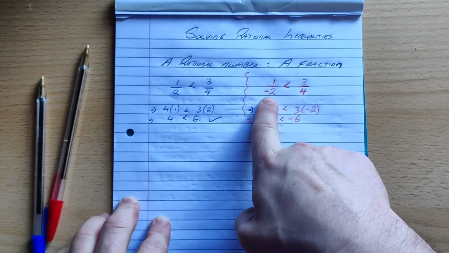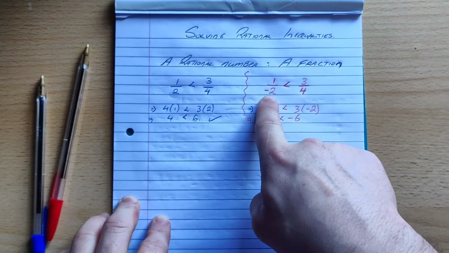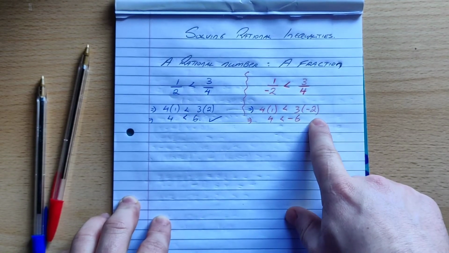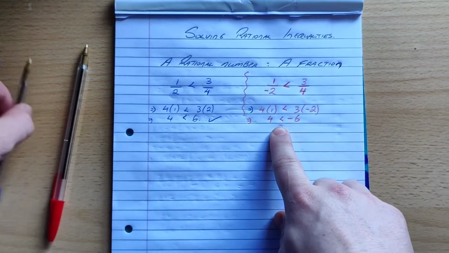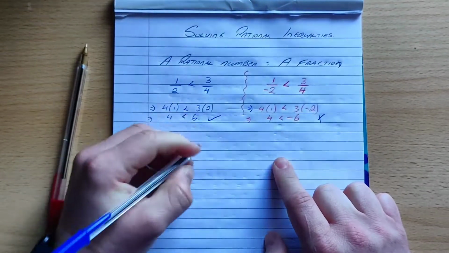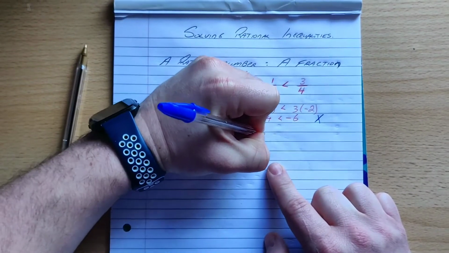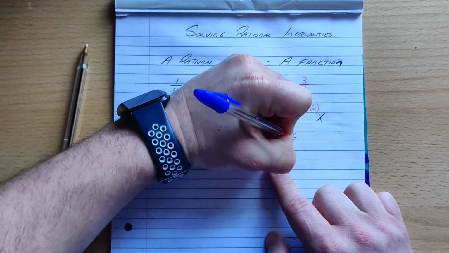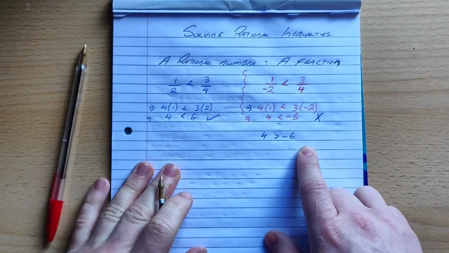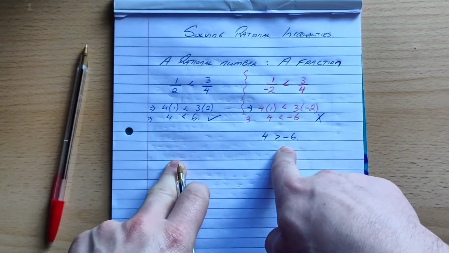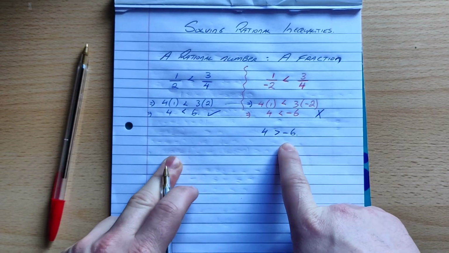So when I multiplied by a minus number, so the minus 2 came up and across to multiply by 3, this inequality has to change. So that's not right. It should actually be 4 is greater than minus 6. So it flips over. Okay, so that now is going to lead directly on to what happens with algebraic inequalities.